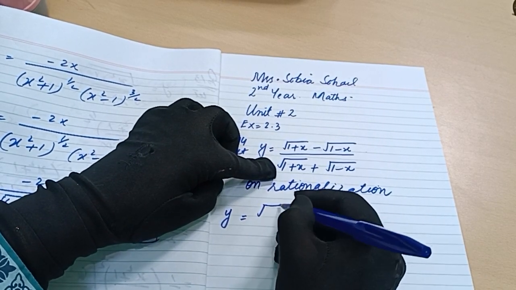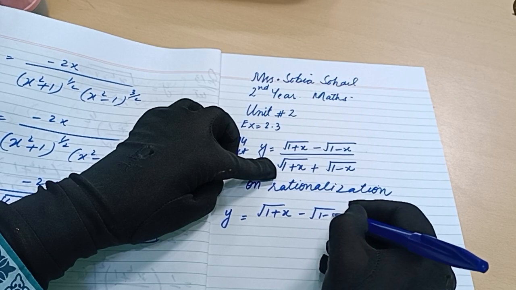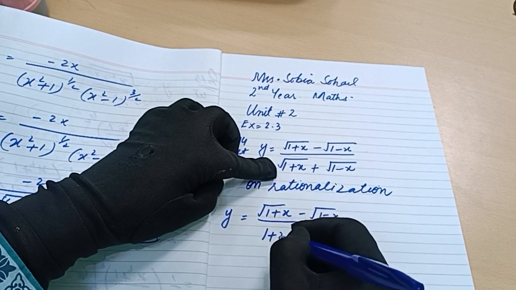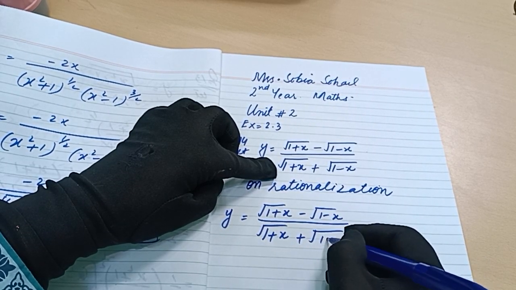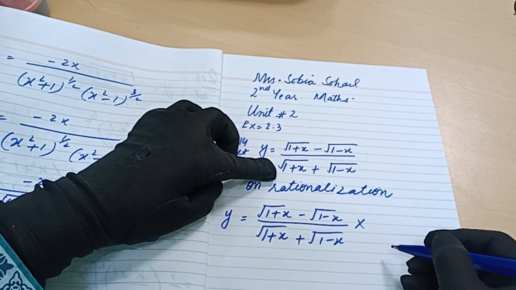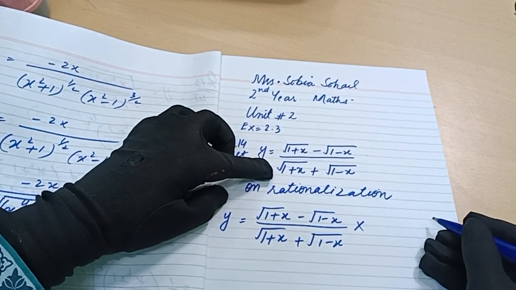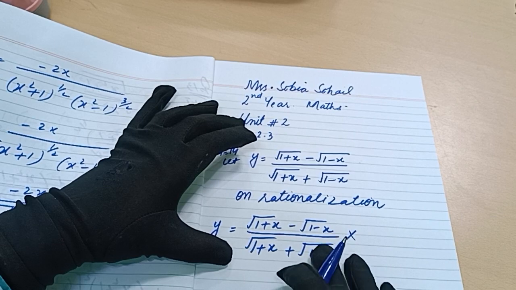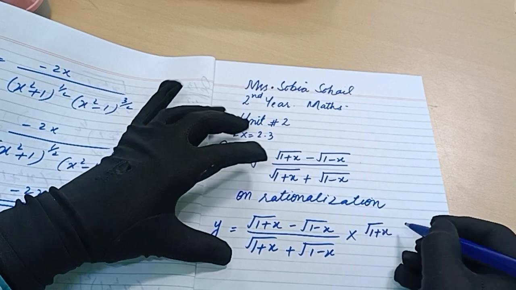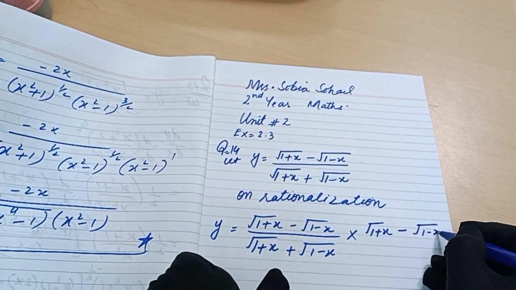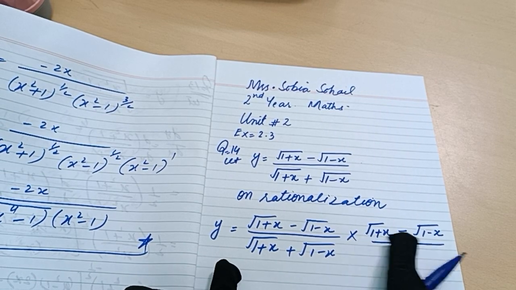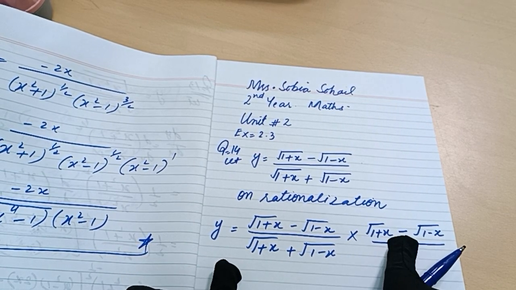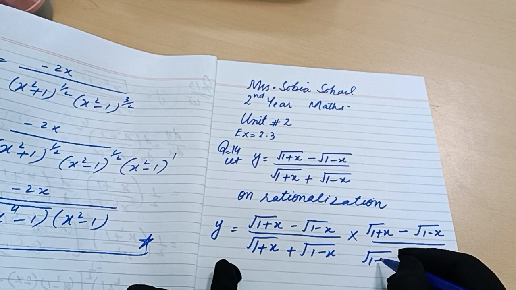The numerator will be kept as it is, the denominator will be written first as it is, but we multiply and divide with the conjugate of the denominator. Conjugate means write down these two terms as they are with the central sign changed. First term as it is, second term as it is, only the middle sign changes, and the same down also.